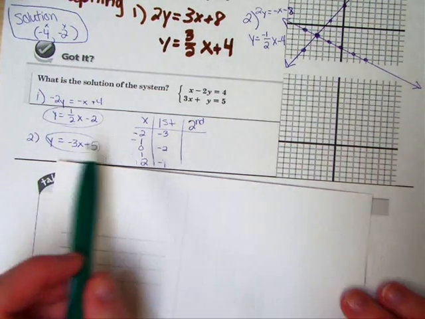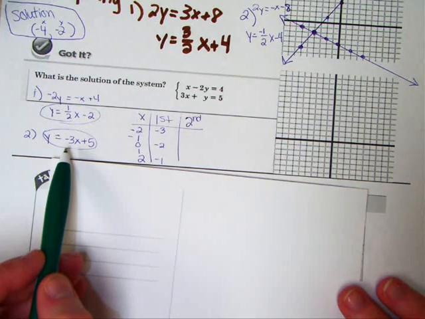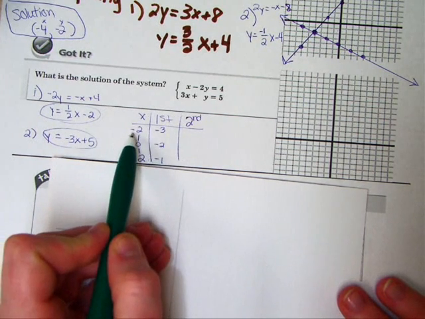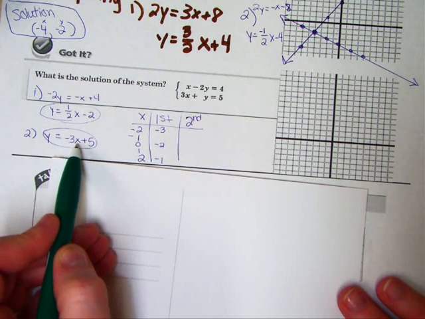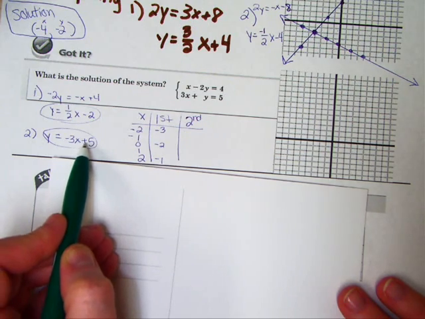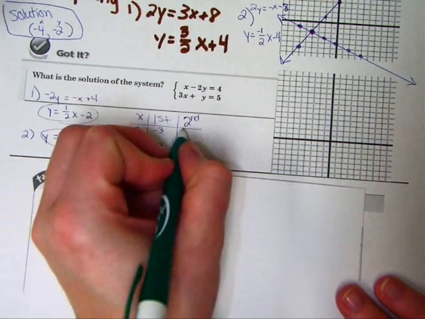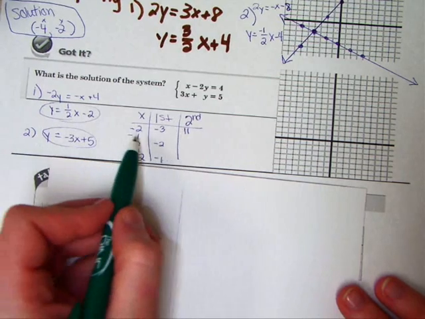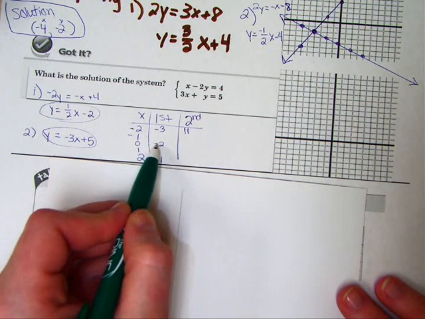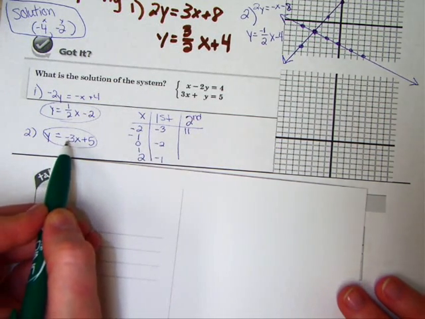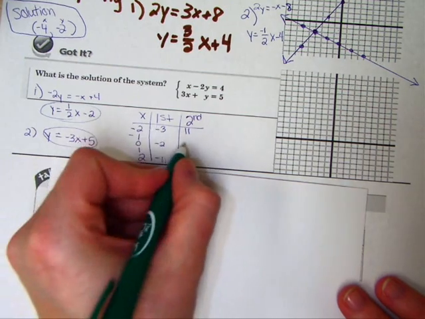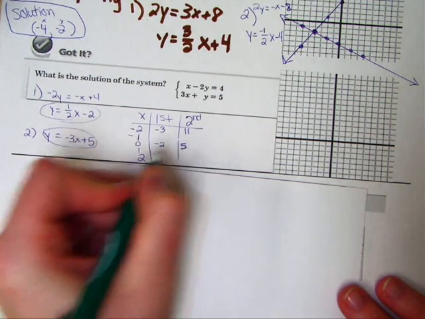Actually, you don't even need to plot the points. Let's move on and just plug into the second equation. Plugging in negative 2, I'll get negative 3 times negative 2, which is positive 6, plus 5, which is 11. I can plug in negative 1, but I'm just going to try these and see if they match. Plugging in 0 will give me 0 plus 5, which is 5.